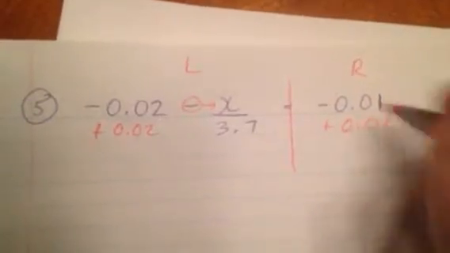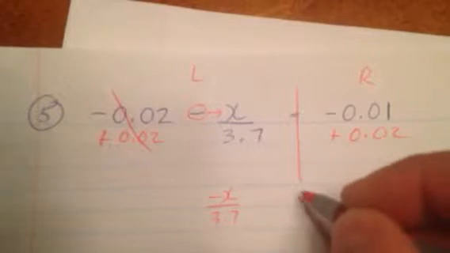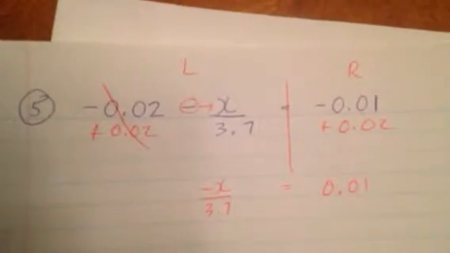We also have equations in decimal form. So here we have left side, right side. What we want to do is get the x. Notice this negative belongs to this x here. I want to get rid of this first. So I want to add 0.02 to this side. Whatever I do to one, I do to the other, which cancels that out. So we're left with negative x over 3.7 is equal to this, which is positive 0.01.